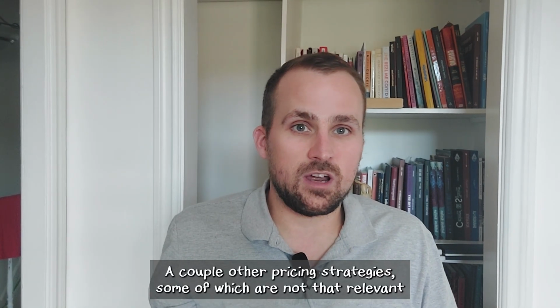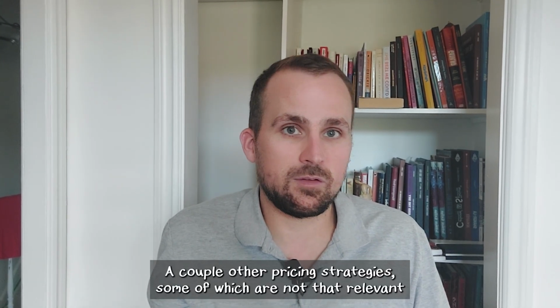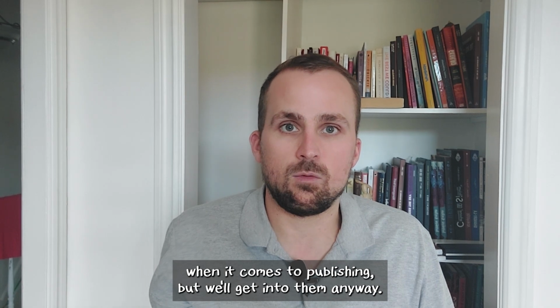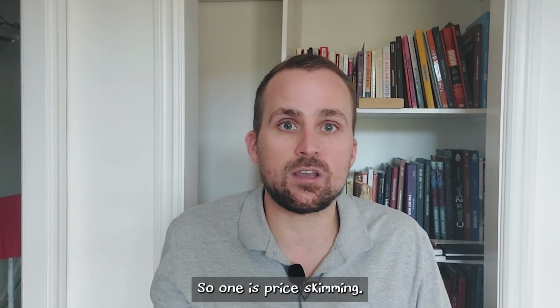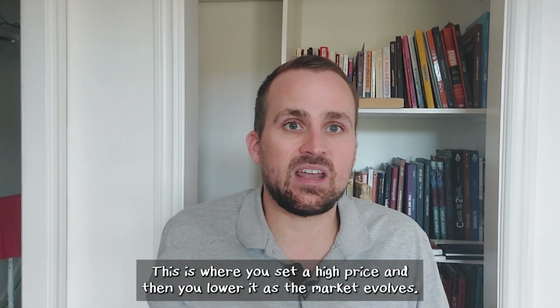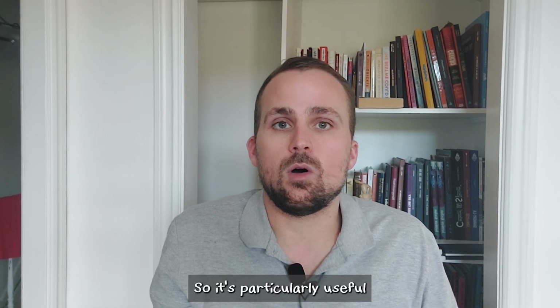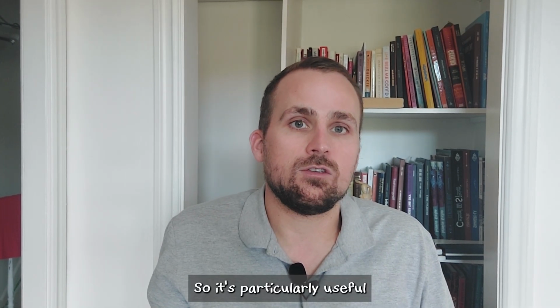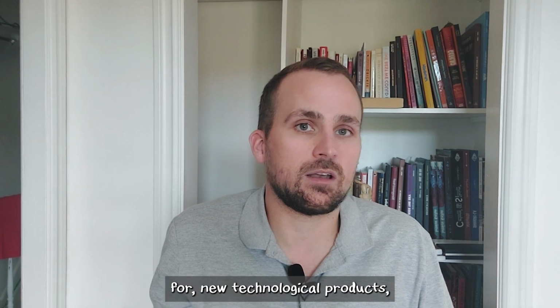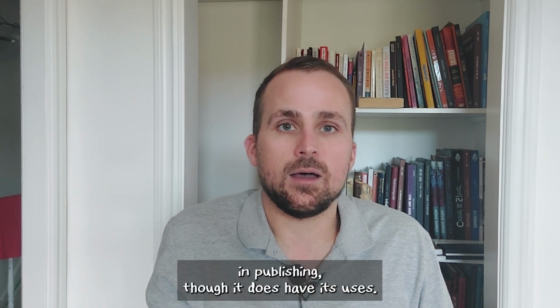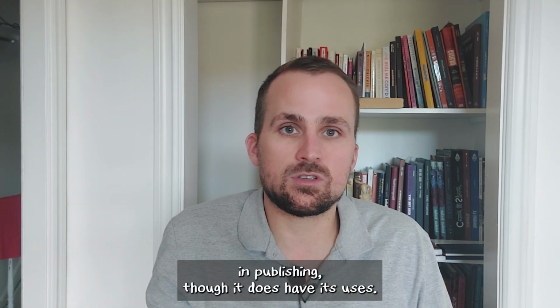There are a couple other pricing strategies, some of which are not that relevant when it comes to publishing, but we'll get into them anyway. So one is price skimming. This is where you set a high price and then you lower it as the market evolves. So it's particularly useful for new technological products. In publishing, though, it does have its uses.